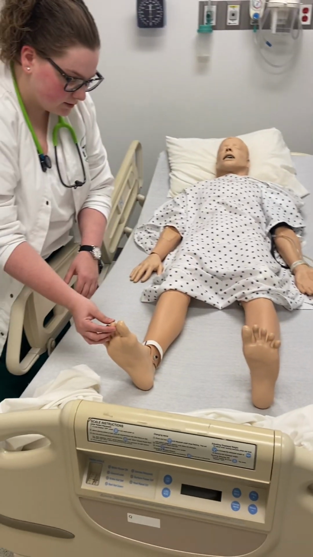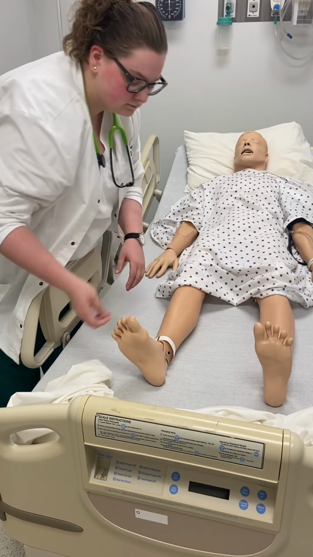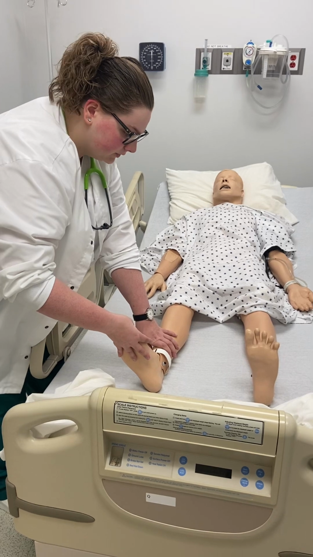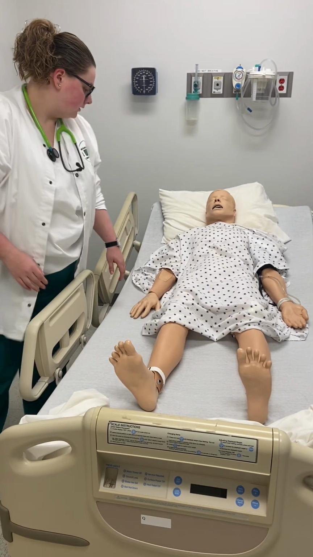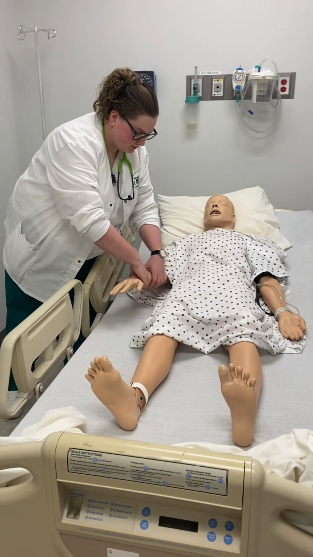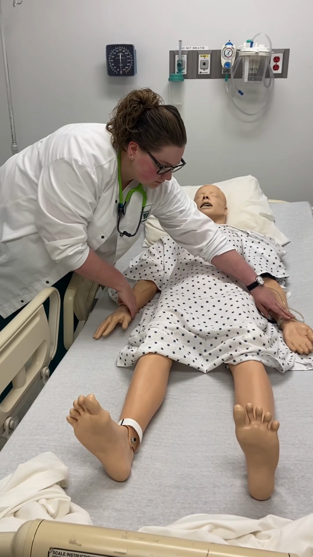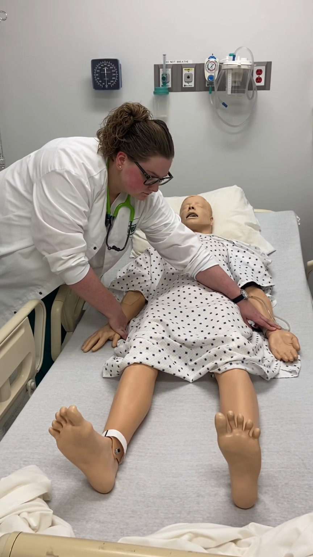And check for capillary refill on both toes or all toes. And ask them to push against me again and pull. Push and pull. Go back up here and bilaterally check his radial pulses. Check for rate, rhythm, and something else.